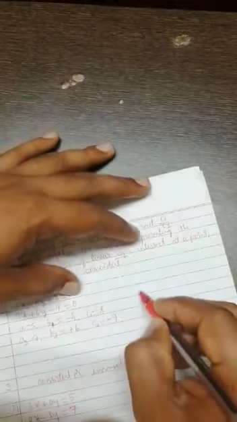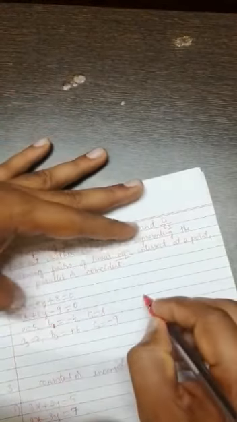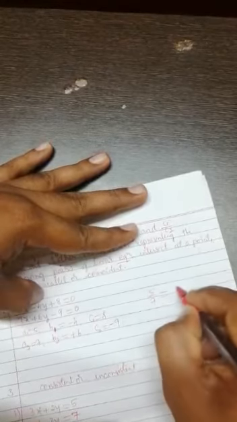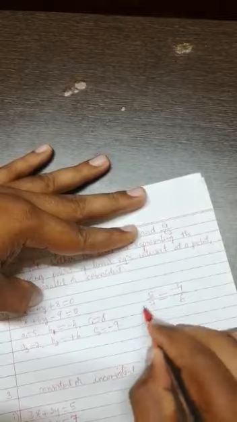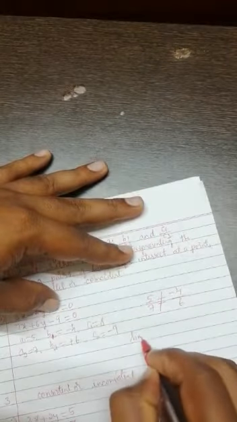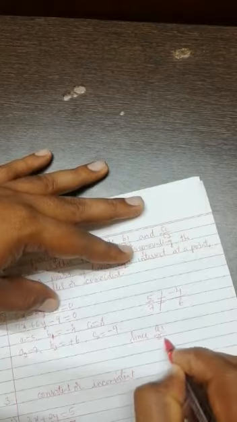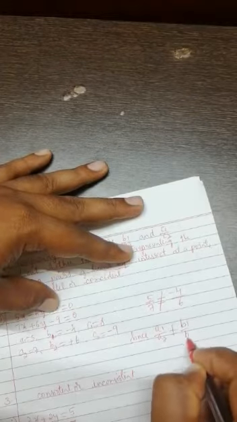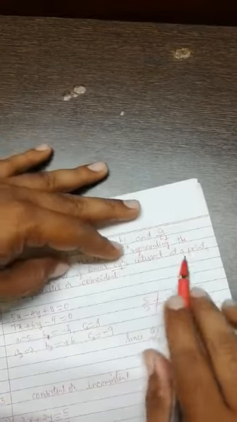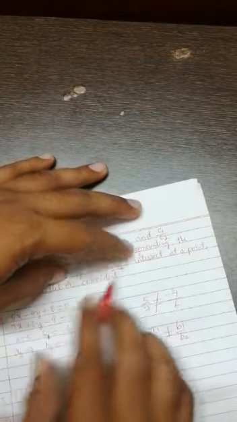It's very easy. A1 by A2 we have to check. 5 by 7, and directly you can write 5 by 7 and minus 4 by 6. Are they equal? No, they are not equal. So since A1 by A2 is not equal to B1 by B2, what kind of lines will we get? Intersect at a point, parallel or coincident?